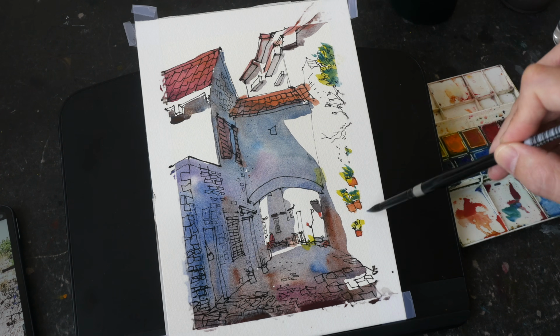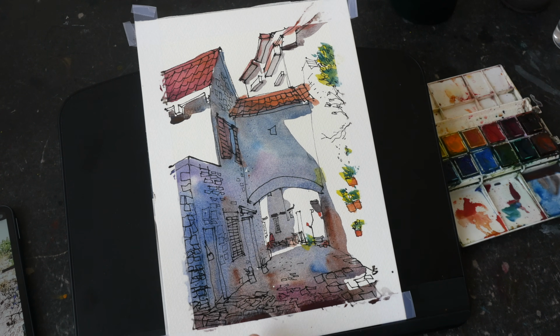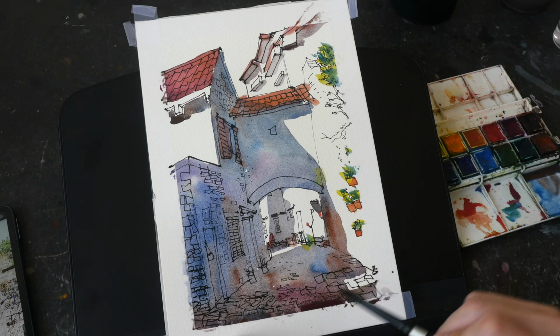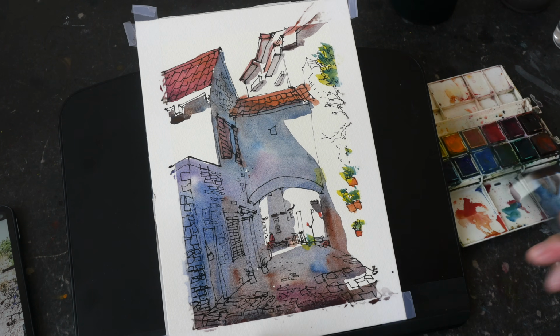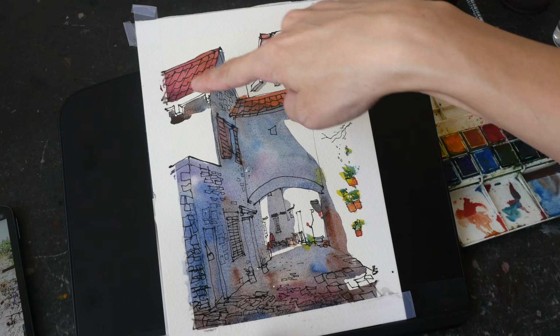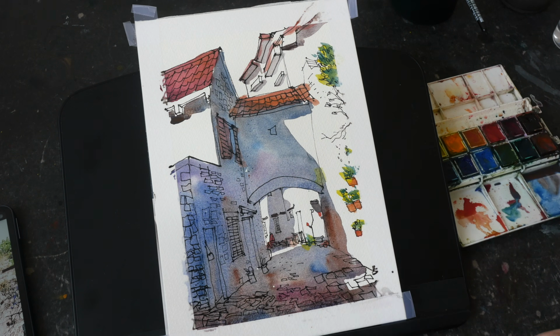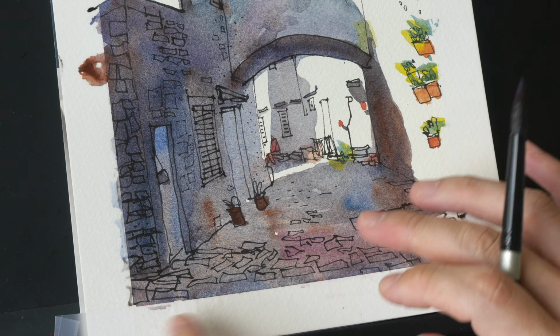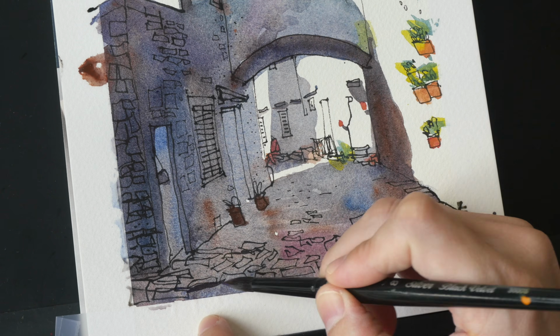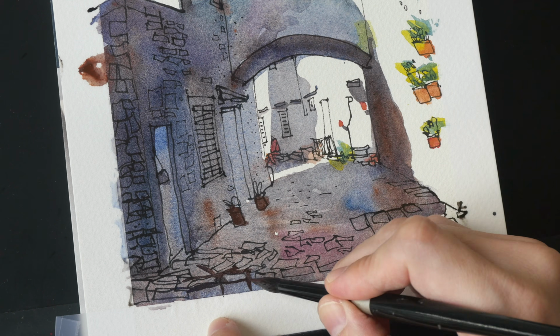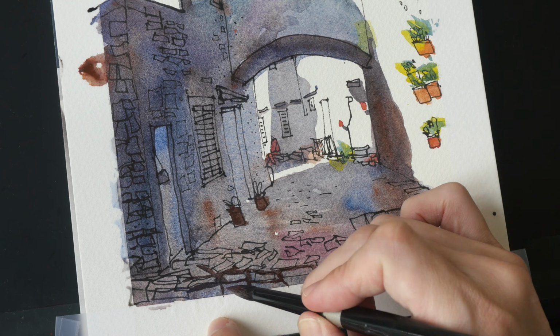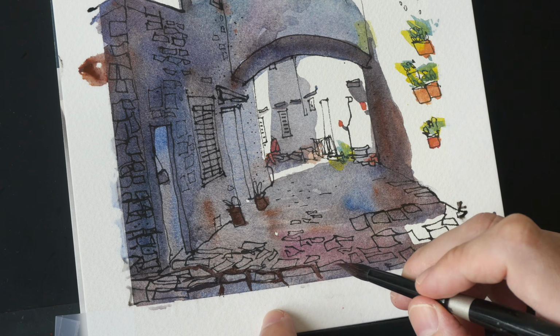Here I'm trying to make some of the shadows darker by applying a second wash. And for the areas that are going to blend into the first wash, I'm just going to wash my brush really quickly so that I can blend the darker shadows into the initial wash. You will see all that later on.